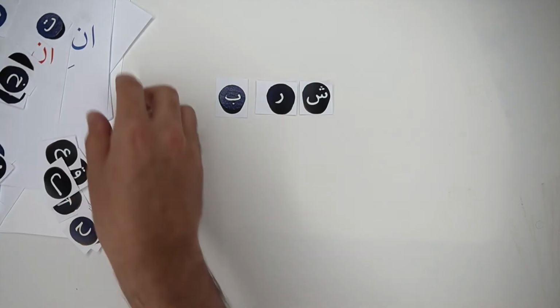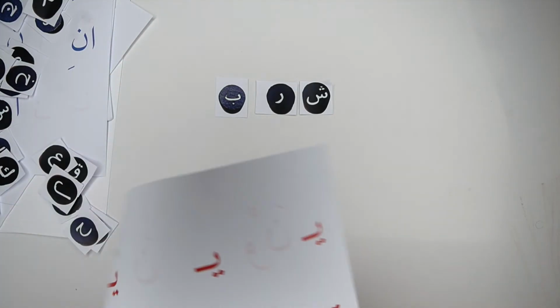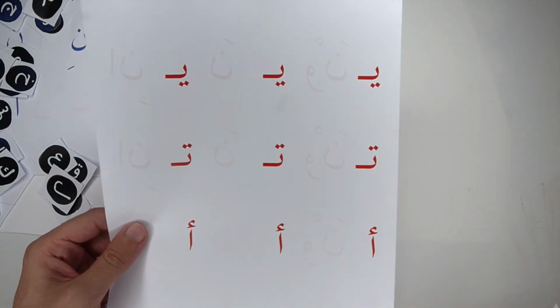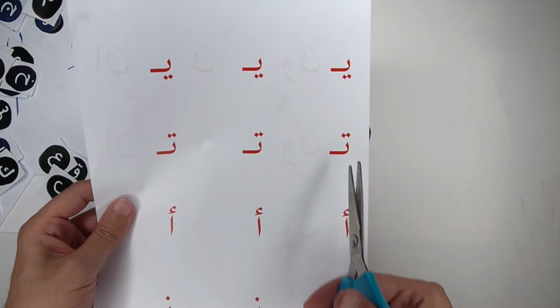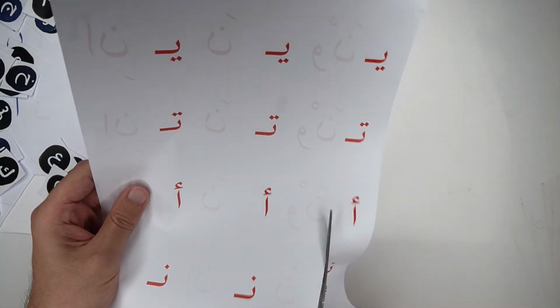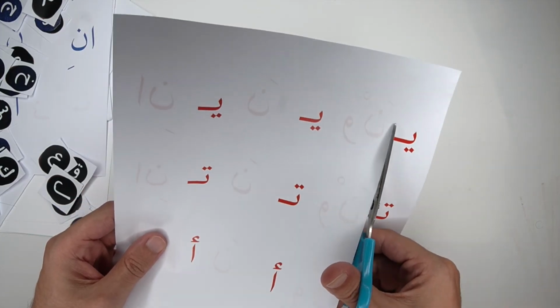That letter at the beginning is going to be one of these, so we need to cut one of these out. I'll leave one of these in the description as well. It's ya, ta, hamza, and nun. I'm going to cut these out, and if you don't like cutting, you can use one of those guillotine things.